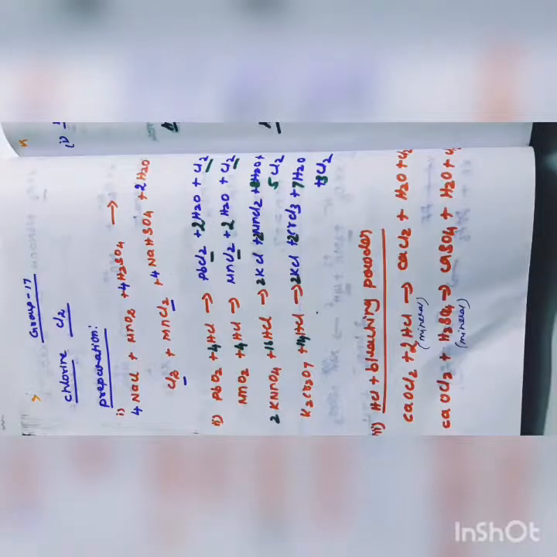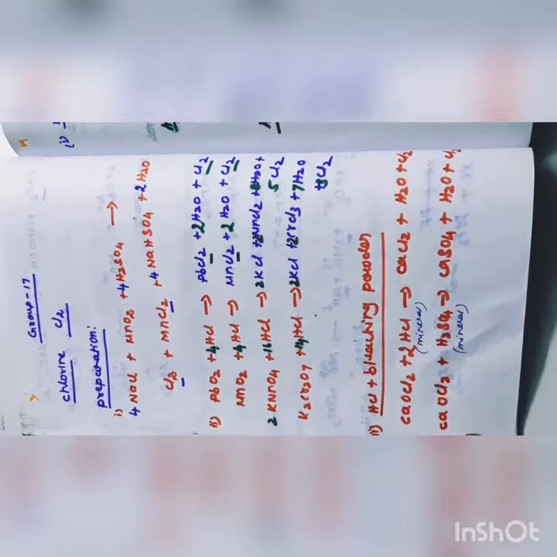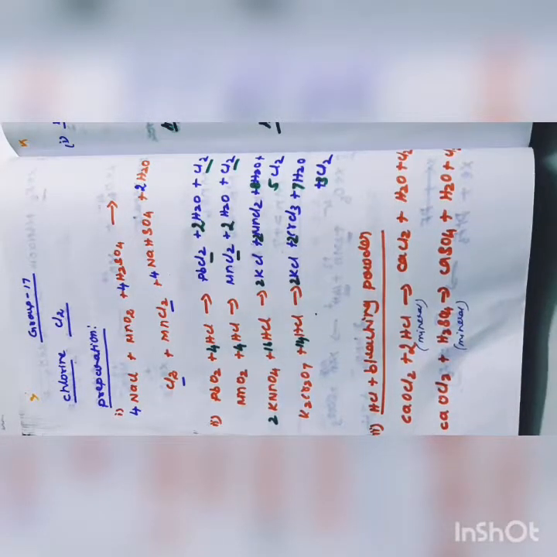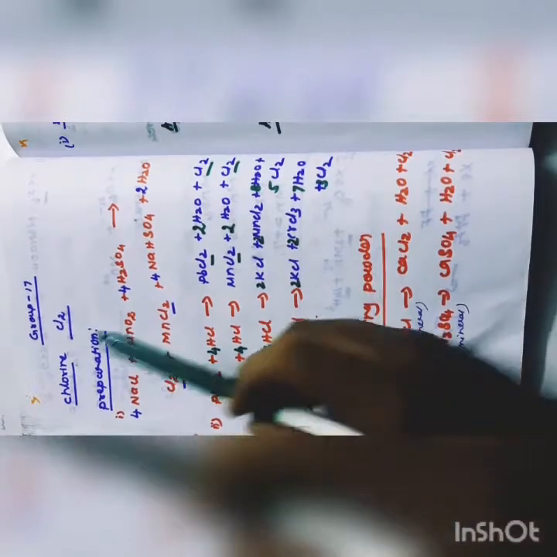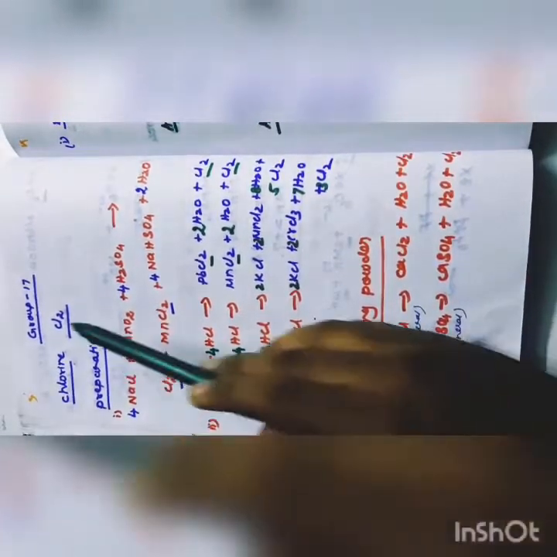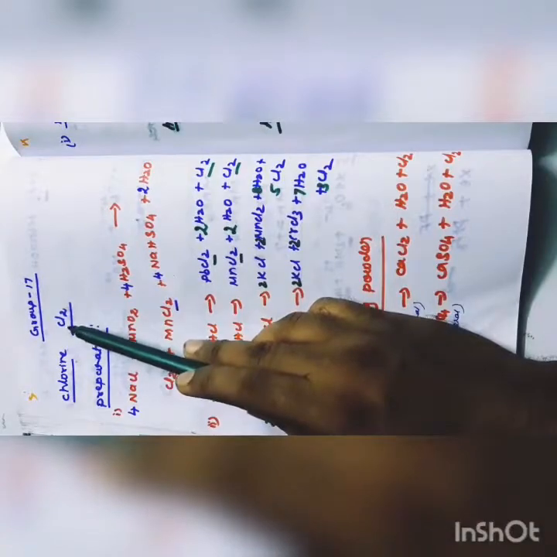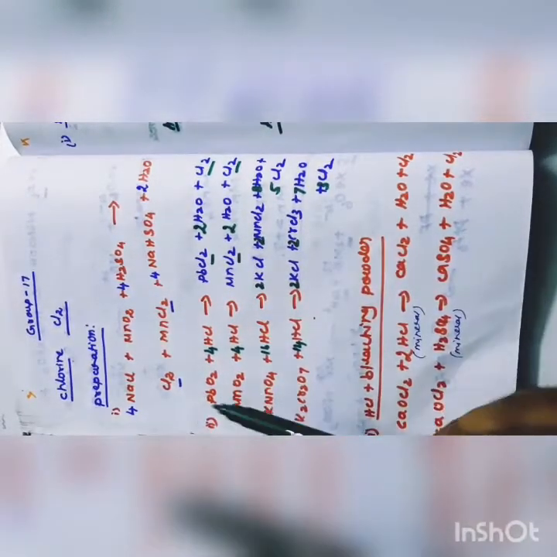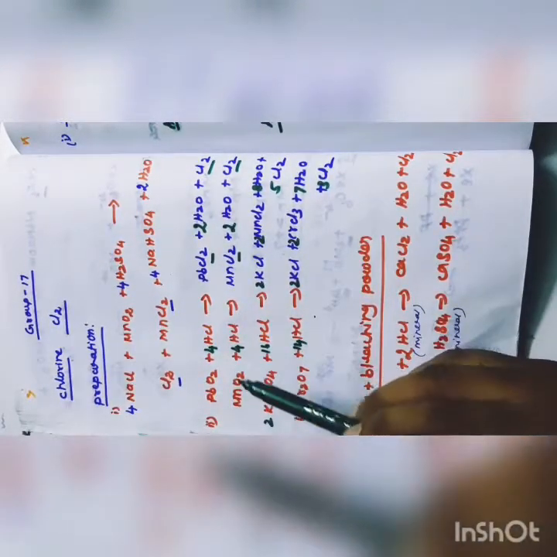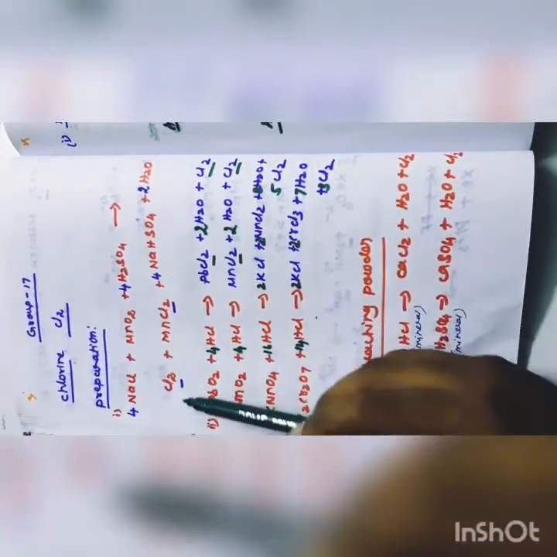Hello students, this is 12th standard chemistry P block 2. In this video we are going to discuss about the group number 17. In that we have the halogens. Halogens in our 12th standard book they are given as Cl2. Cl2 is nothing but the chlorine. So first one, preparation of chlorine.